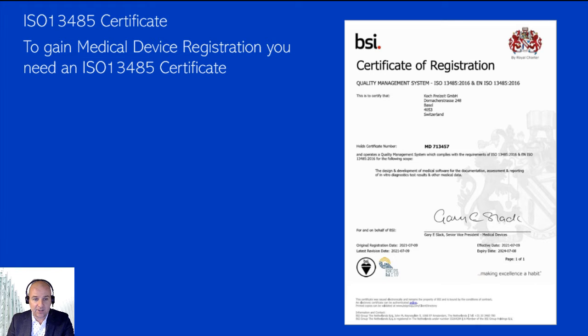Generally you need a certificate, an ISO 13485 certificate, and this is what mine looks like for my company. These are issued by what's called a notified body, which are regulated by the government. They have the power to issue certificates on behalf of the government. And when you've got this, this is generally required when you're submitting your regulatory dossier. I say generally, it's the vast majority. There are different regulatory paths, but it's good practice to have this certificate anyhow.